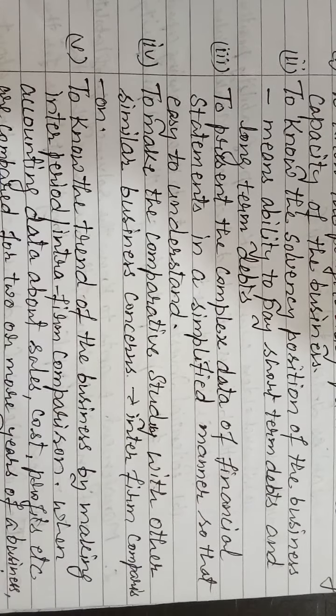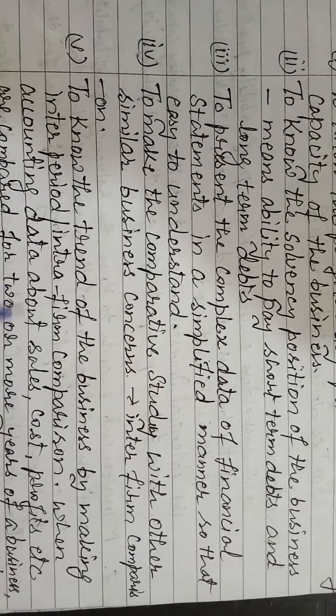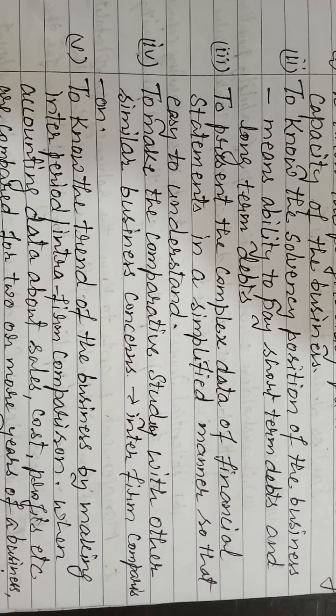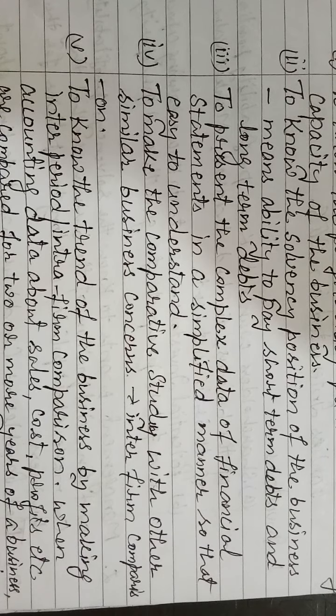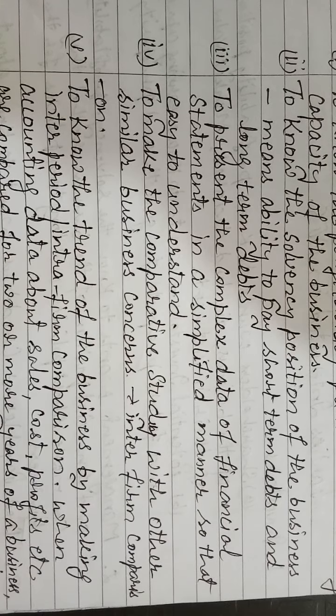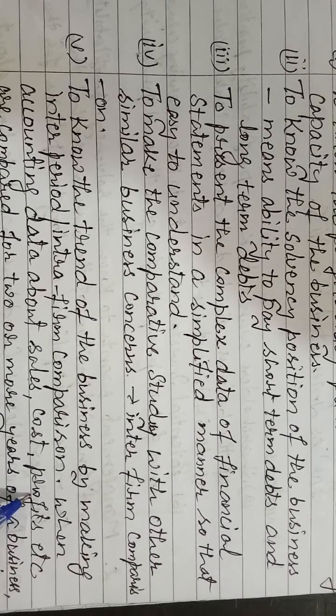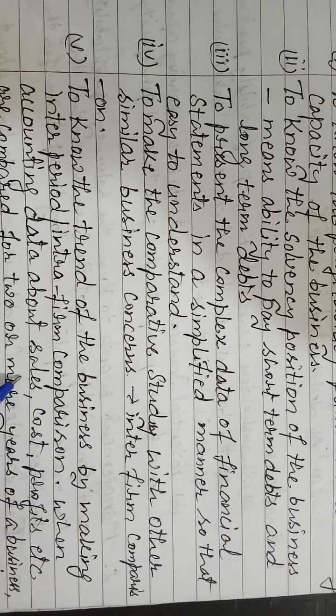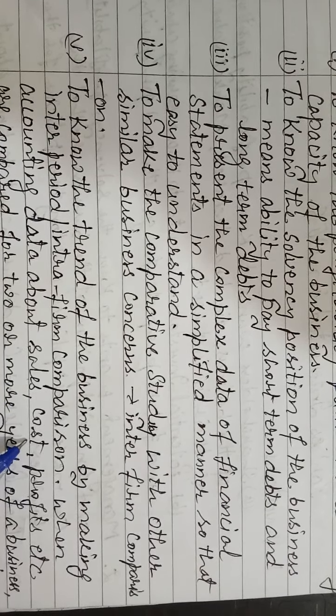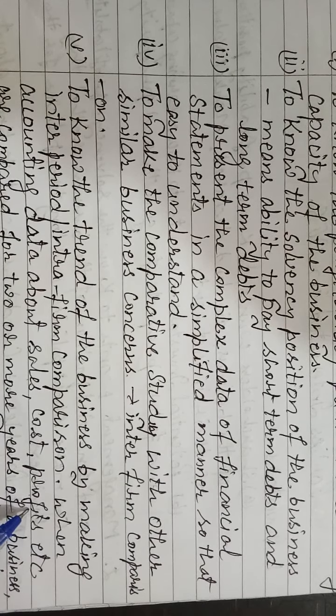In the same way, to know the trend of the business by making inter-period and intra-firm comparison. In this, the company compares its current year performance with the previous year to check at what level they are standing. They want to know about the sale, cost, profit, etc. What amount of sale was in the previous year and what amount of sale is in the current year. What are the reasons of increase or decrease in sale. In the same manner, what are the reasons for increase or decrease in cost as well as in profit.